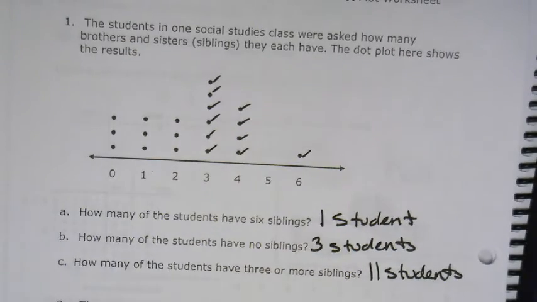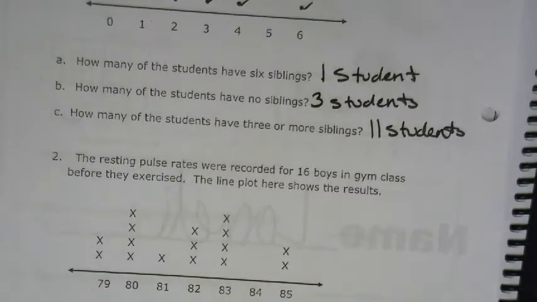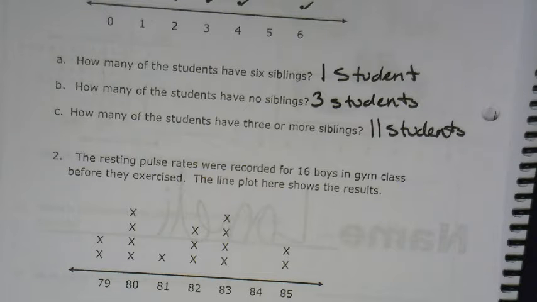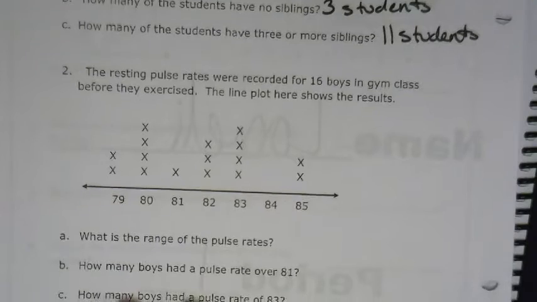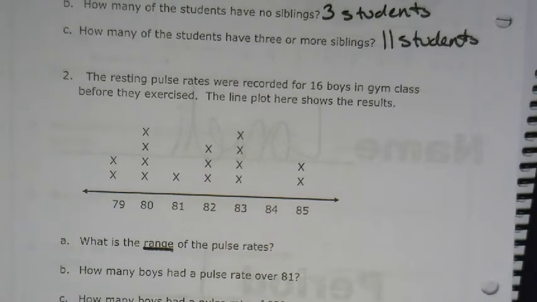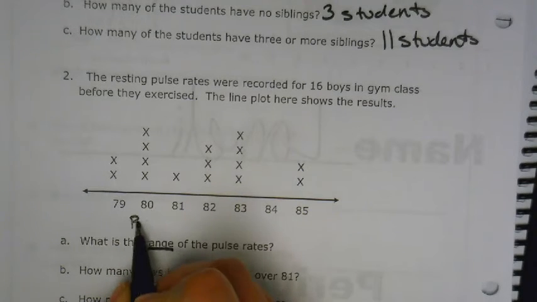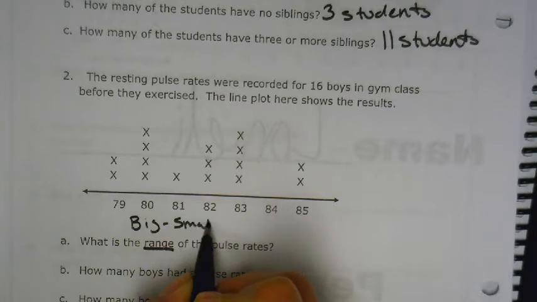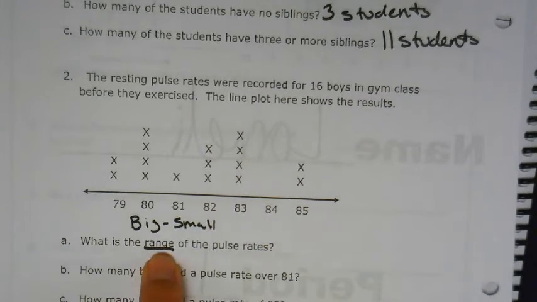All right, next one. The resting pulse rate were recorded for 16 boys in gym class before they exercise. The line plot here shows the results. This is a line plot? Interesting. What is the range? Okay, range of the pulse rates. Does anybody remember what is range? What is range? Not the answer, but what is range? Yes? Big minus small. Yep. Big minus small. So you might want to record that. So range is big minus small.